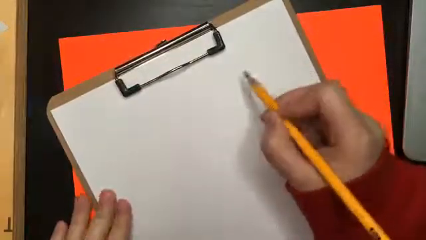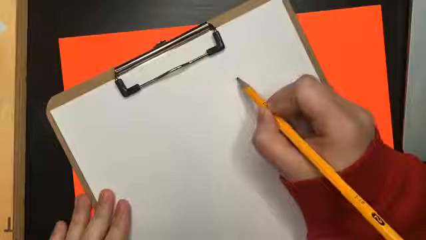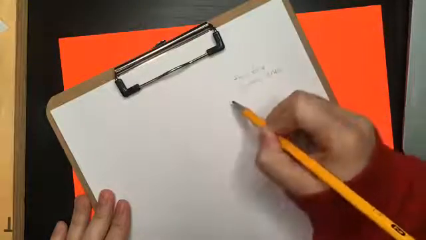Okay, so let me write down some of the things I heard or read. So he has a thin face, knobbly knees. I think that just means he's kind of skinny.